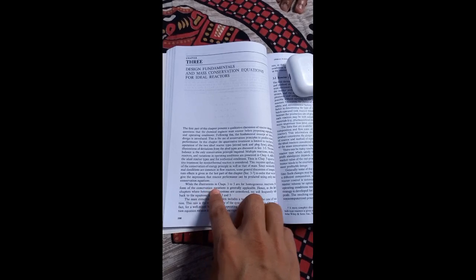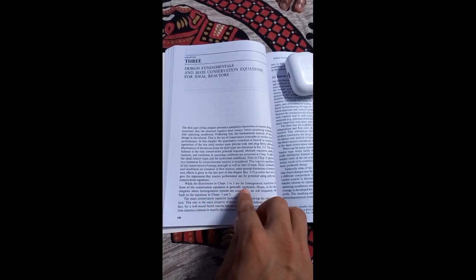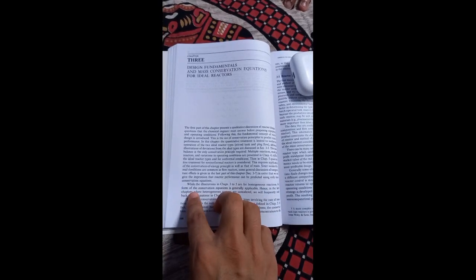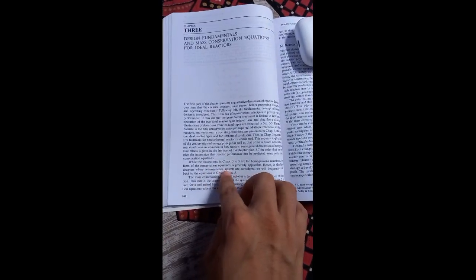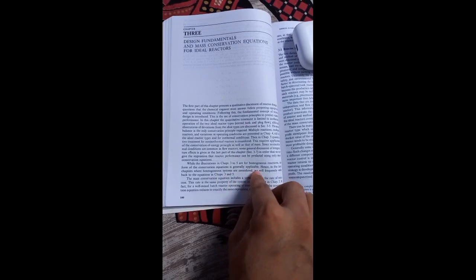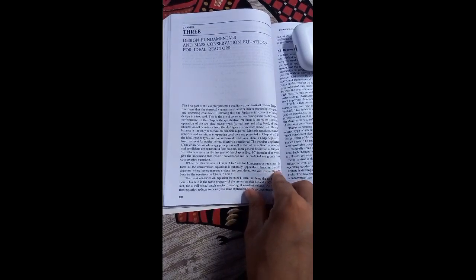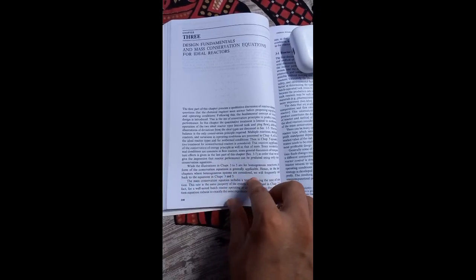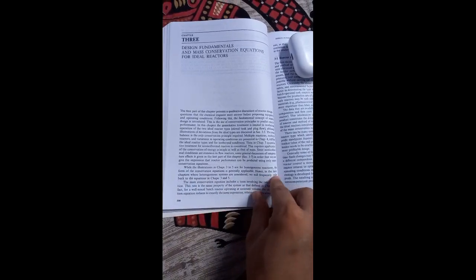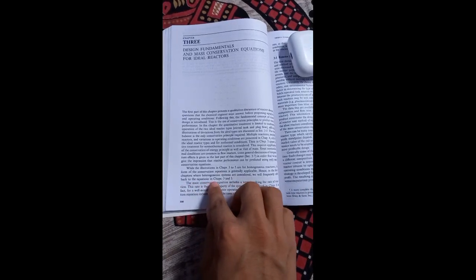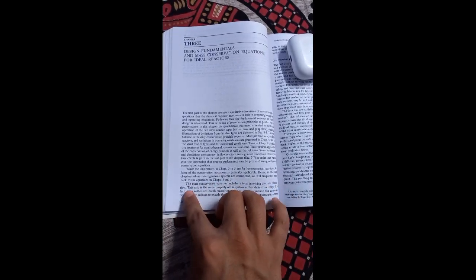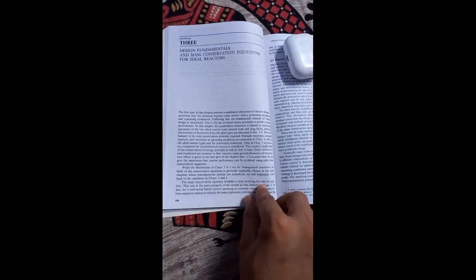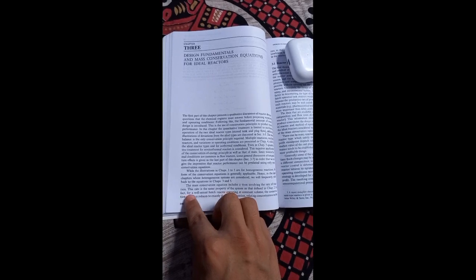While the illustrations in chapters 3 to 5 are for homogeneous reactions, the form of the conservation equation is generally applicable. Hence, in the later chapters, where heterogeneous systems are considered, we will frequently refer back to the equations in chapters 3 to 5. The mass conservation equation includes a term involving the rate of reaction.